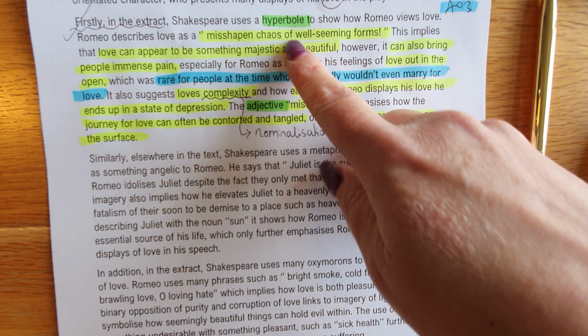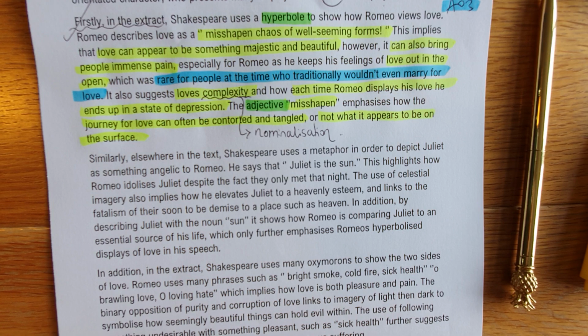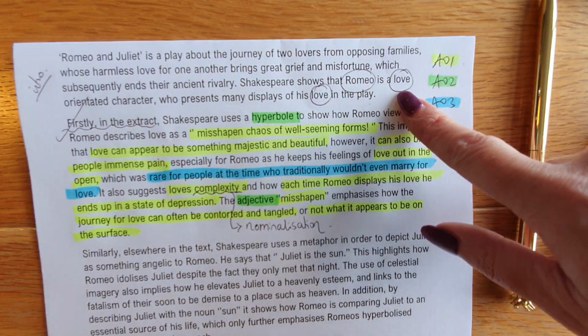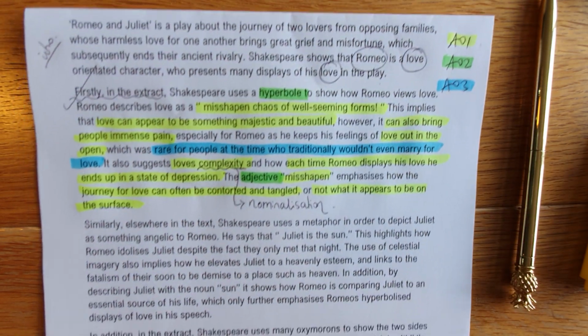But at the moment we can already see that it's got clear complex devices. We can already see that it's got good use of quotation. We've got that nominalization, those academic points. They're thinking about the context as well, this student. This is really excellent. And all the way through, we're focused on the question, Romeo's displays and ideas of love.